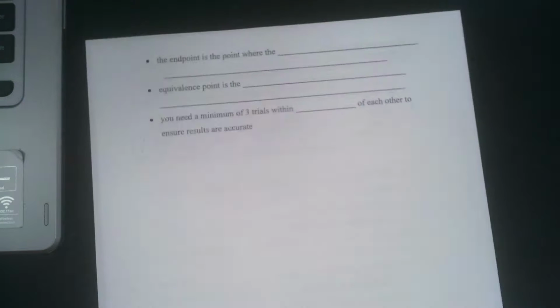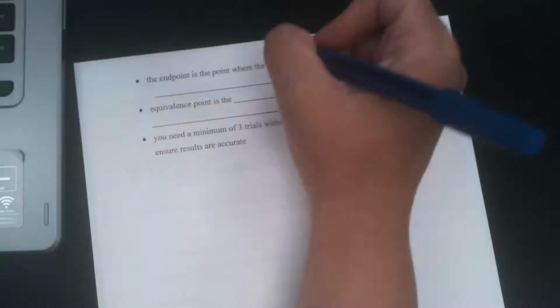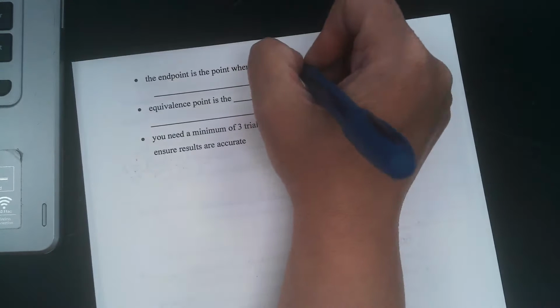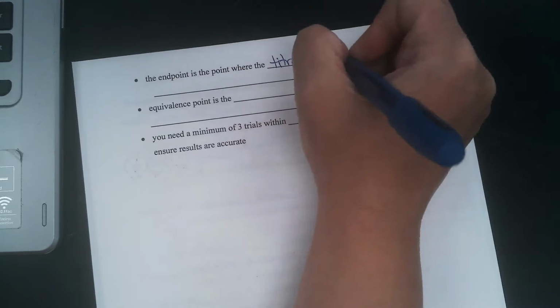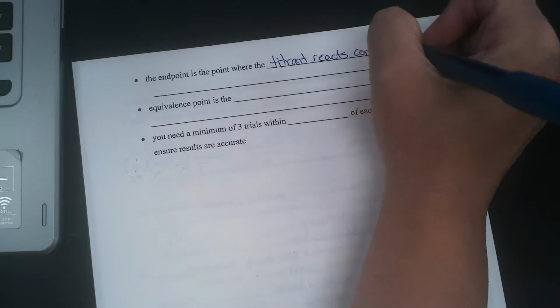So when we are done, an endpoint is the point where the titrant reacts completely with the sample.